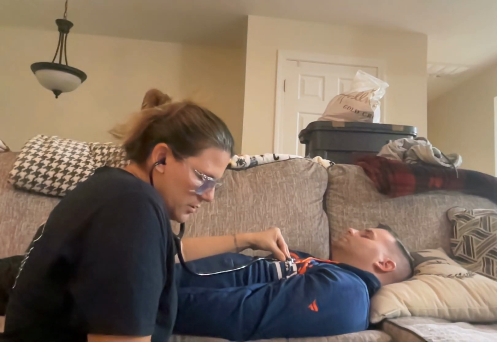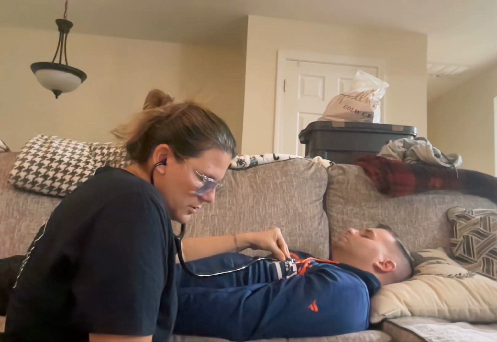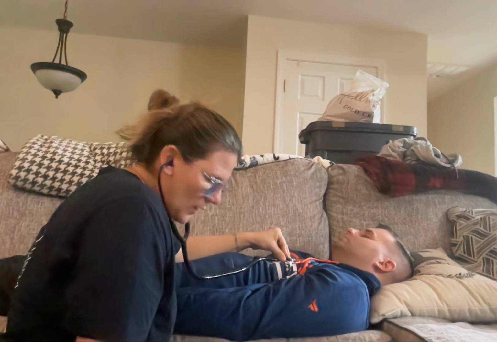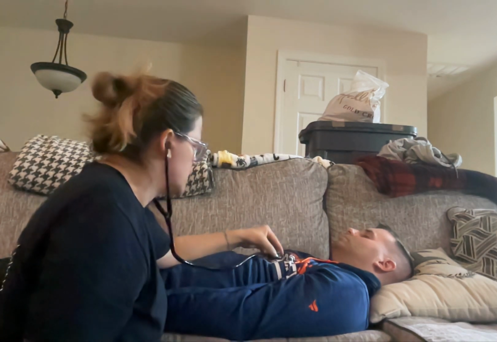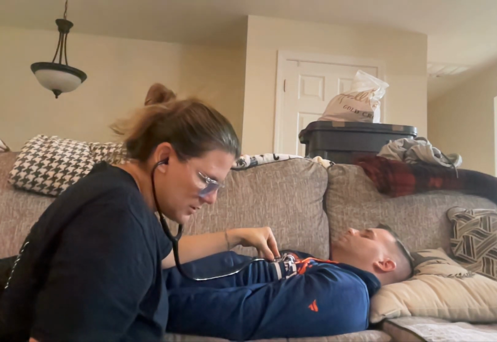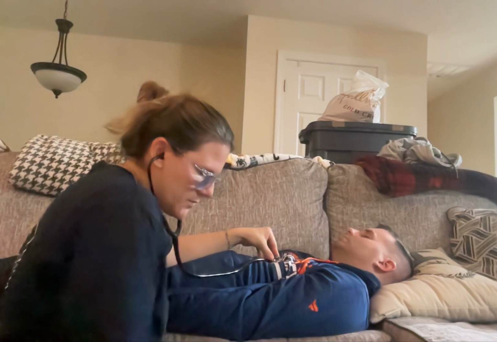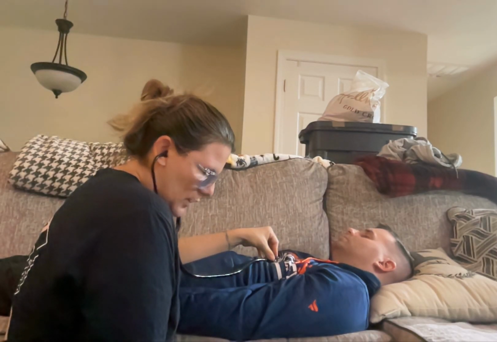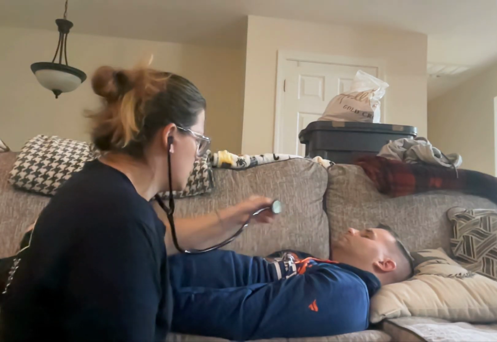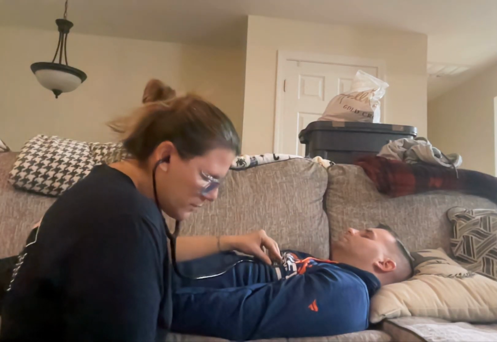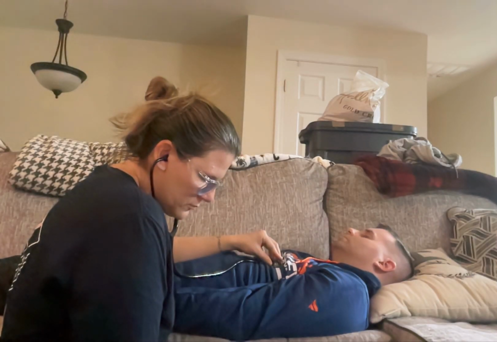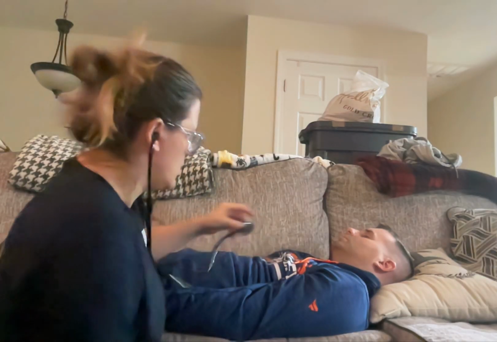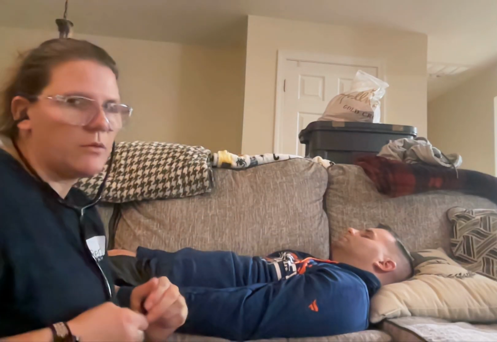and I will listen for S1, S2. And then I'm going to move down 2 intercostal spaces, and I'm going to listen at the 5th intercostal space for the tricuspid valve. And then I would go to the mid-clavicular line, and I would listen for the mitral valve. And I will rotate this onto my bell, and I will do this all over again.